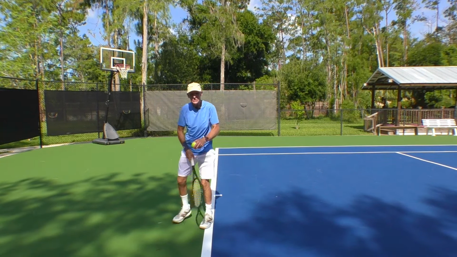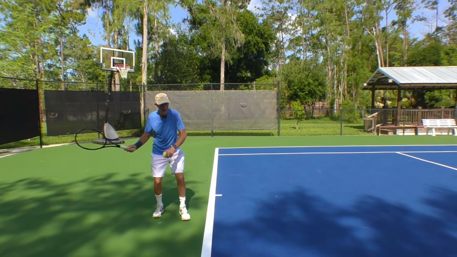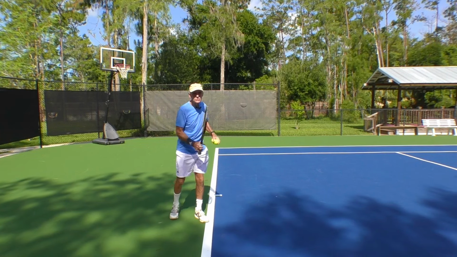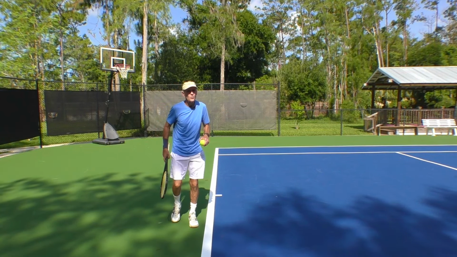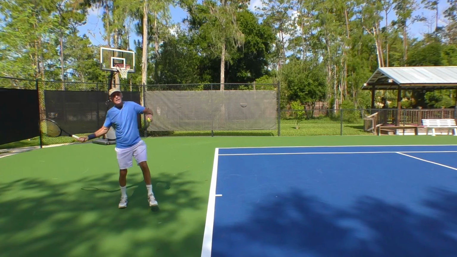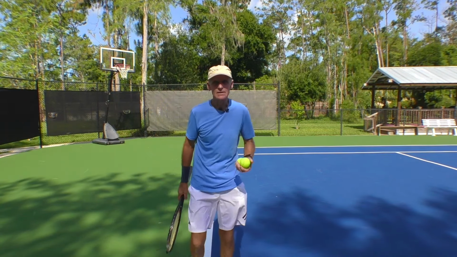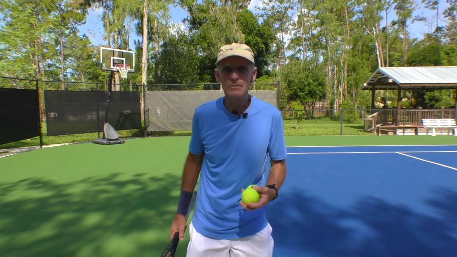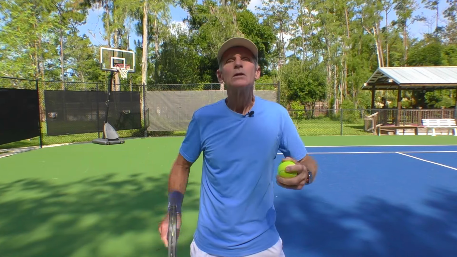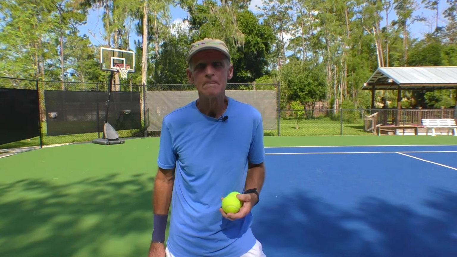Because you're forcing your opponent, now they have to hit it on the rise, which is a tougher shot, or they have to back up. And many times, I'm talking many times, you're going to get a weak reply. So you're going to get that short ball. Look to move forward right away, attack that, hit an approach shot, come in.